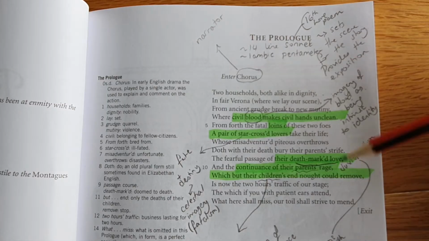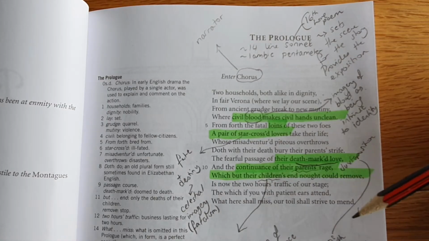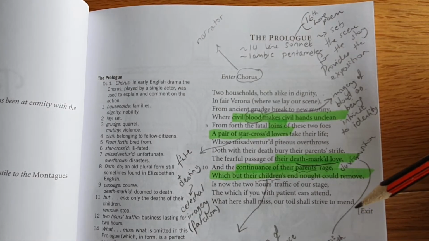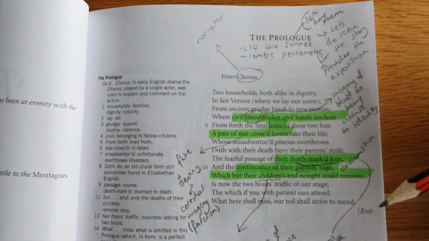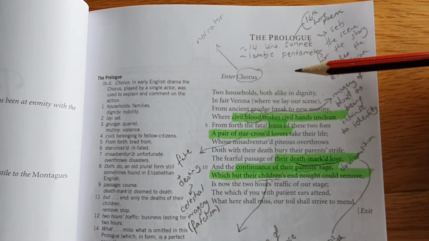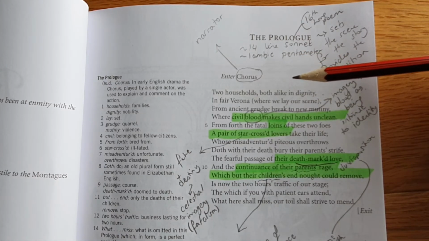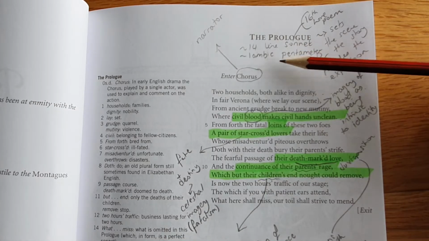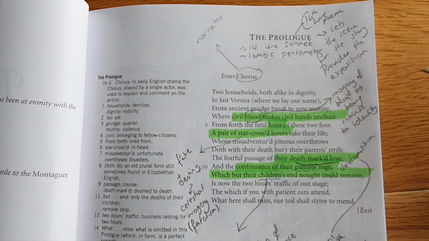It's written in iambic pentameter. Now, I won't go into that too much at this stage, but iambic pentameter relates simply to the number of stressed syllables within each line. We'll probably talk about that in a little bit more detail when we get to other characters, such as the nurse, who don't speak in iambic pentameter. But for now, we'll just introduce you to that term, iambic pentameter.